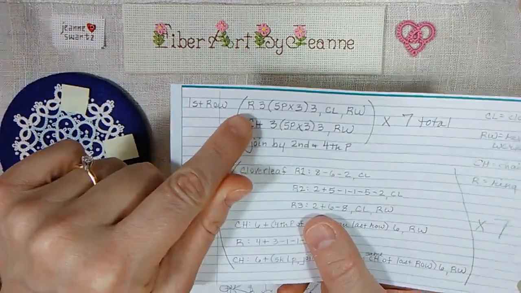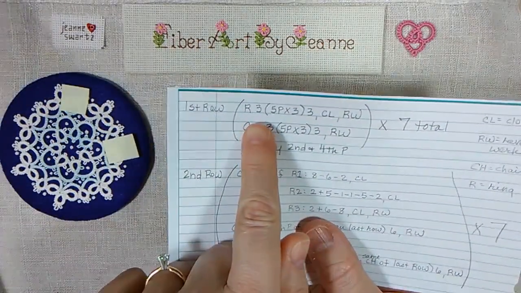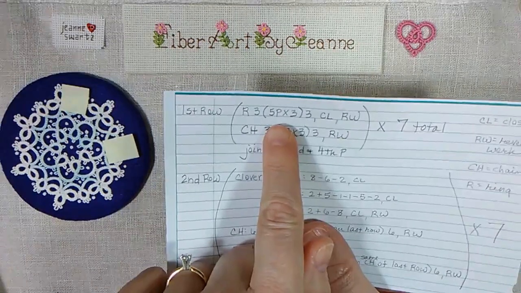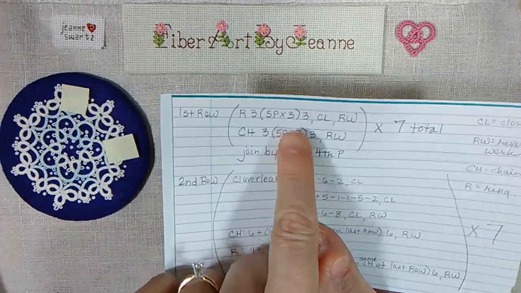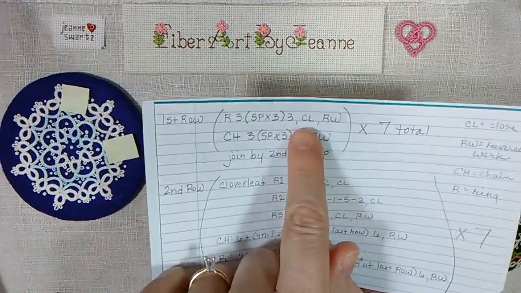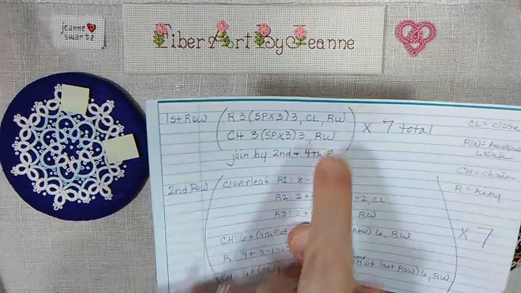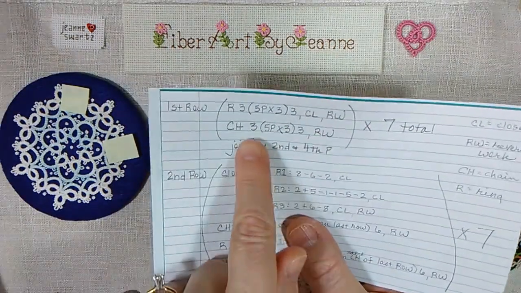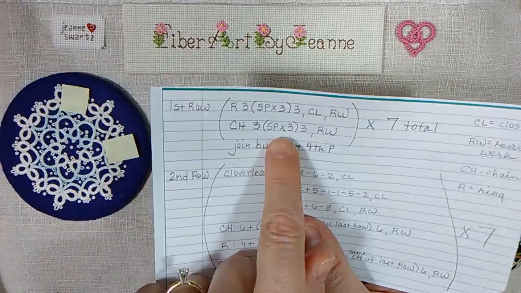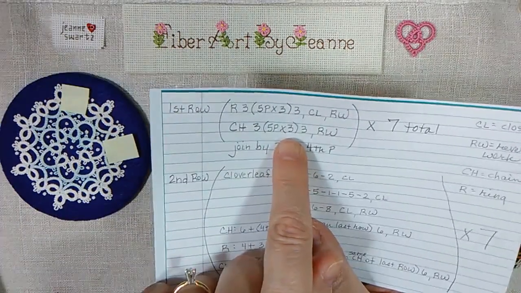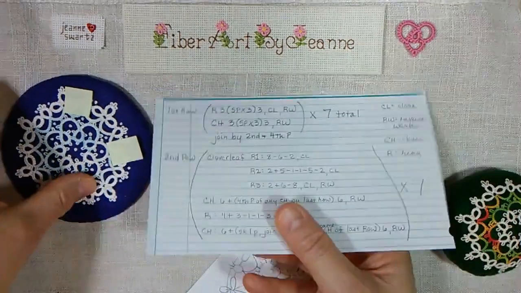You're going to do a ring of 3 double stitches, 5 picots separated by 3, 3, close, reverse work, chain, 3, 5 picots separated by 3 double stitches, 3.